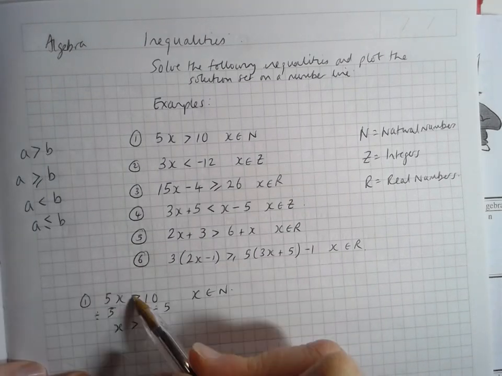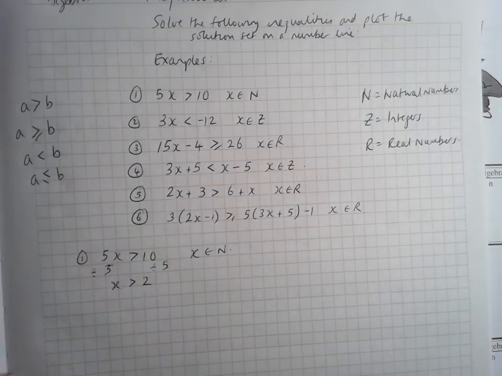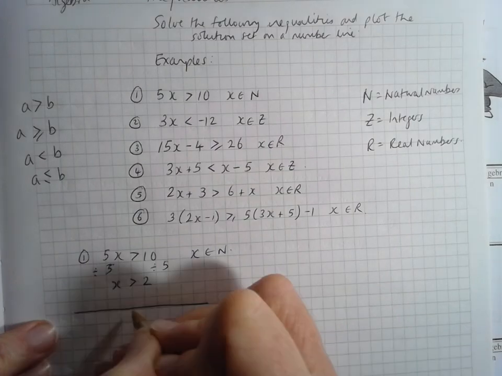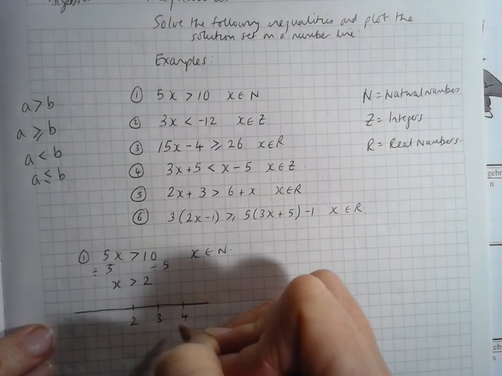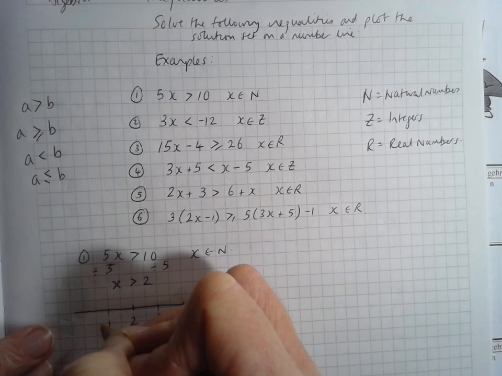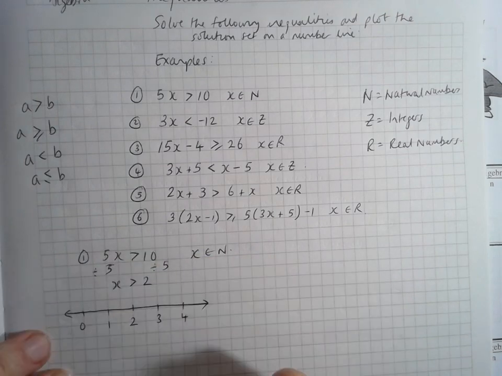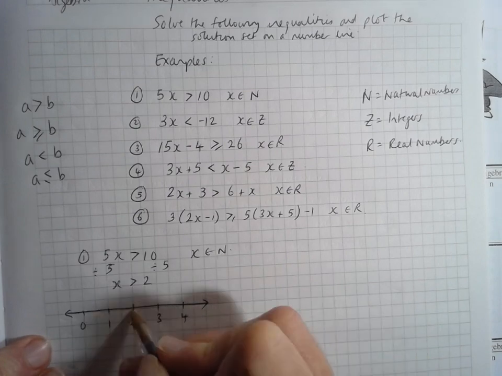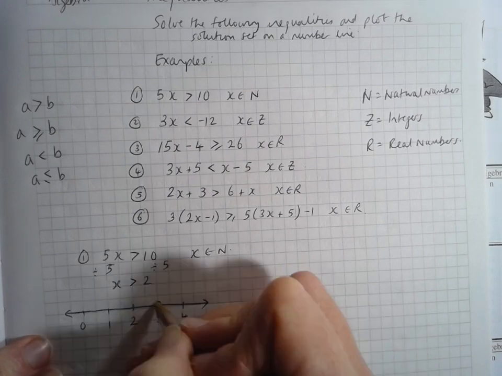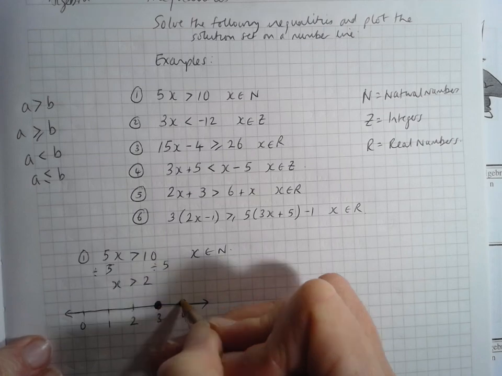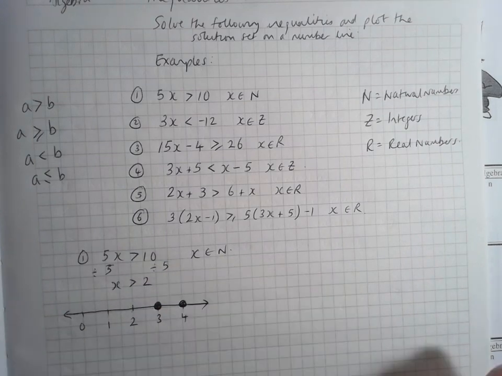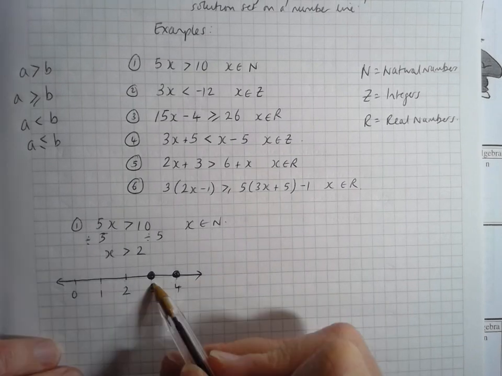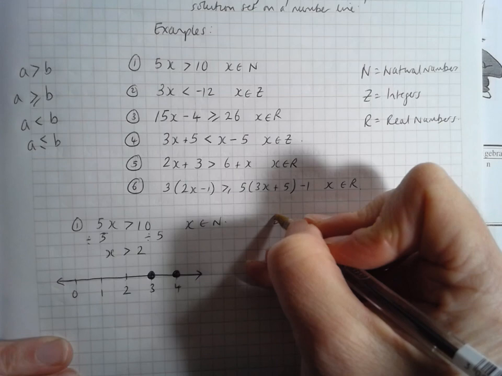What does that look like on a number line? I just draw a line. Normally I would stick 2 in the middle, 3, 4, 1, 0. Put arrows at both ends to show it goes on. x is greater than 2 and x is a natural number. It's greater than 2, so 2 is not included, so I start at 3 and 4. x is greater than 2 is 3 and 4 and all the other numbers in this direction, but I only have to show a couple. Second question, 3x is less than minus 12, x is an element of Z.